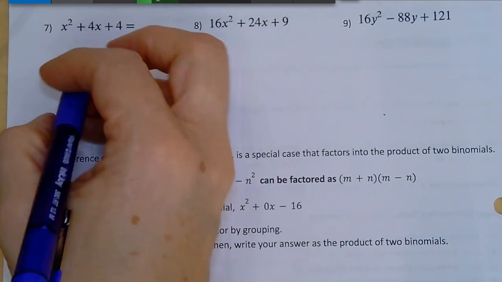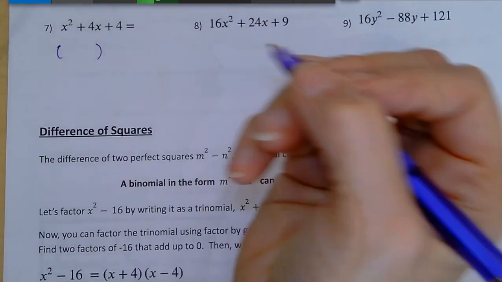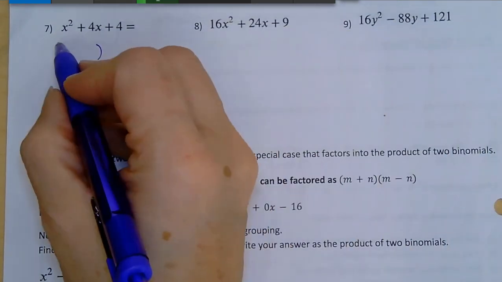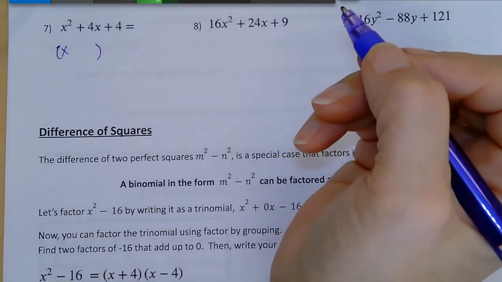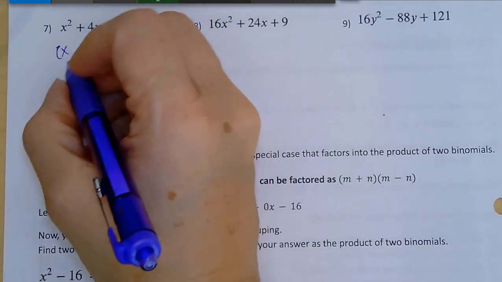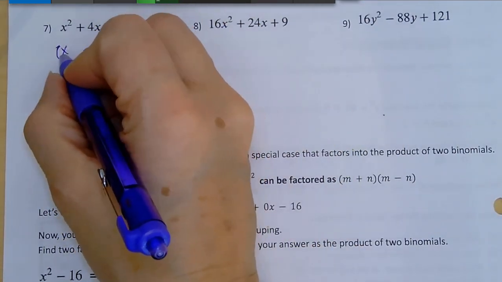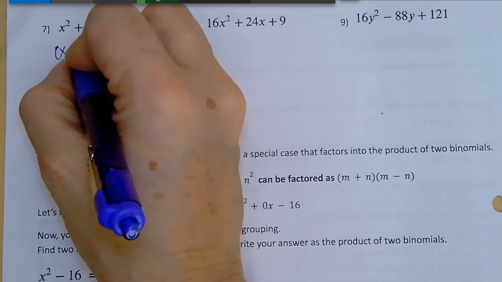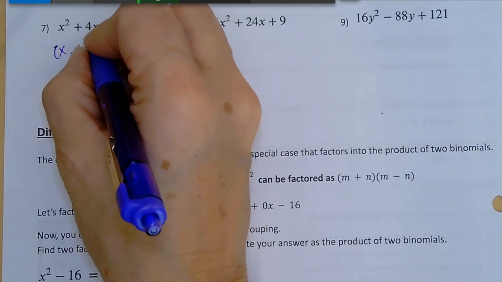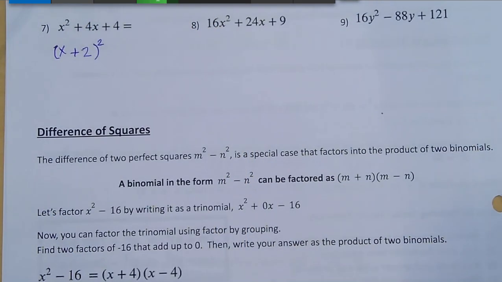x squared plus 4x plus 4. I'm going to assume it's a perfect square trinomial, but we're going to find out. Square root of x squared is x. Square root of 4 is 2. If I multiply those together and double it, 2x times 2 is 4x. It really is a perfect square trinomial. I'm adding that middle term up here, and so I know I get to add inside my binomial.